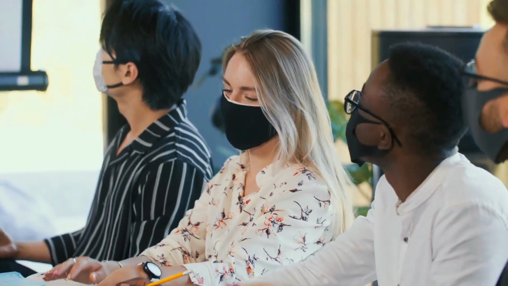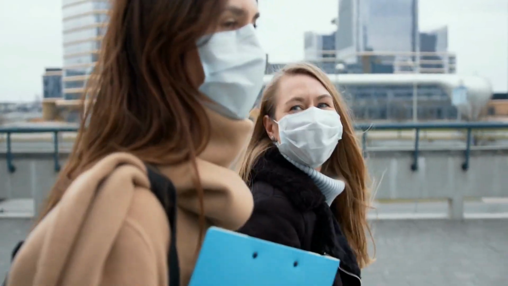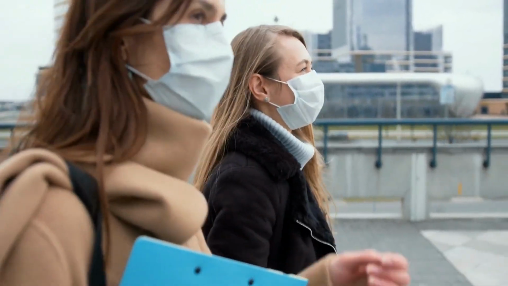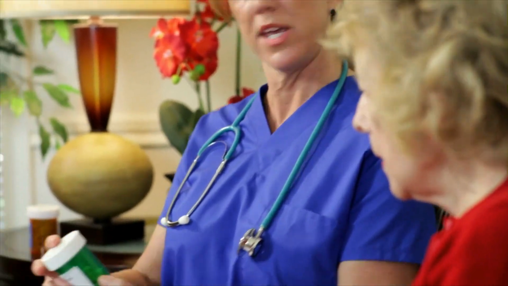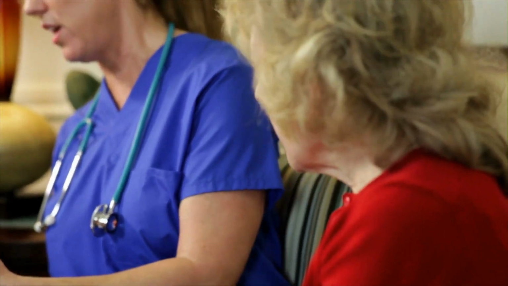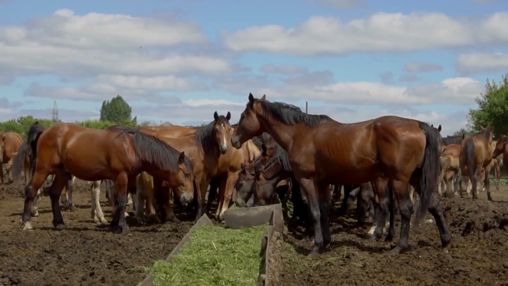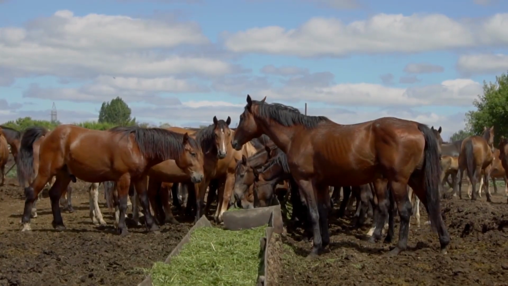Impact on public health and economy. EEE has a substantial influence on public health, especially during epidemics. Healthcare systems are heavily burdened by the high cost of treating severe cases and the long-term care needed for survivors. The loss of valuable horses has a significant financial impact on the equine industry as well.